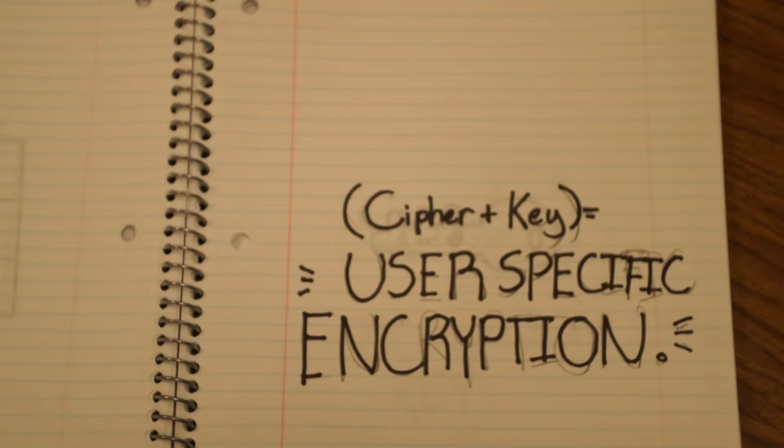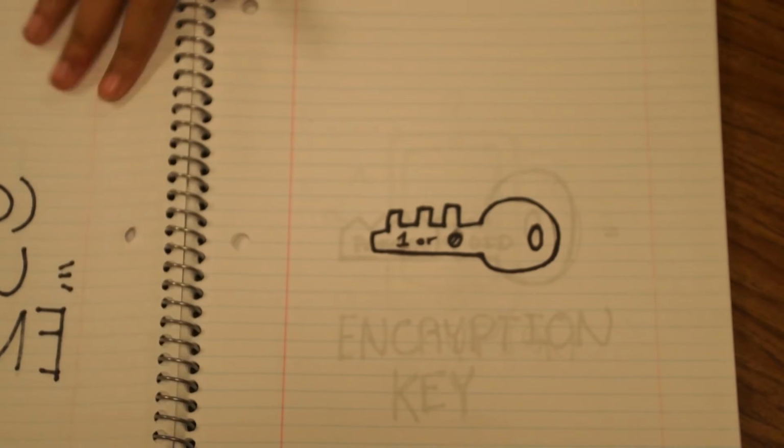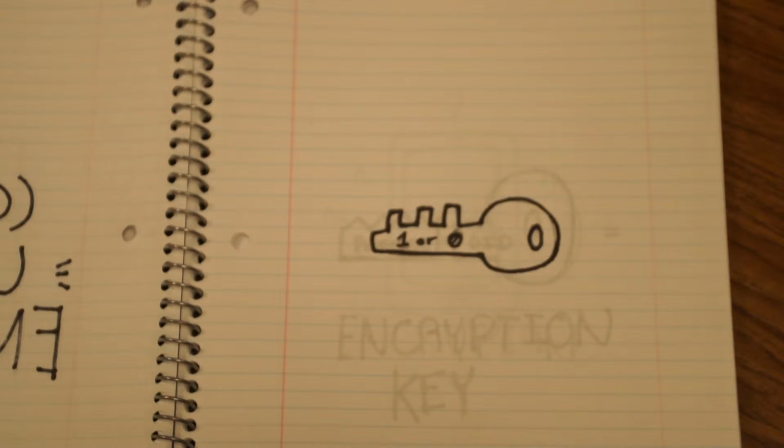Let's go back to our rulebook example. Those blanks at the bottom of the rulebook are where the user-specific key is inserted, thus adding new, unique changes to the encryption process. Everybody's encryption key is different, and in this way, everybody's data is encrypted differently. And the only way to decrypt the data is to plug in the decryption key and run the process in reverse.